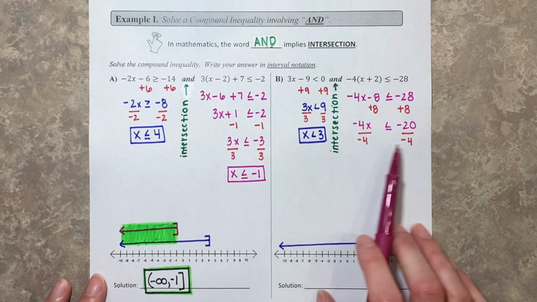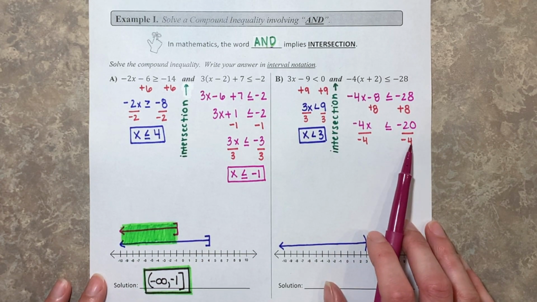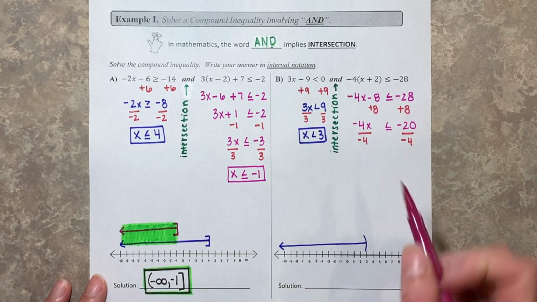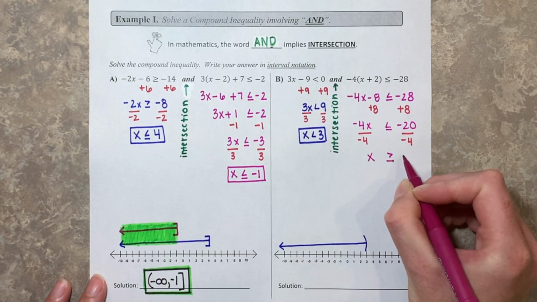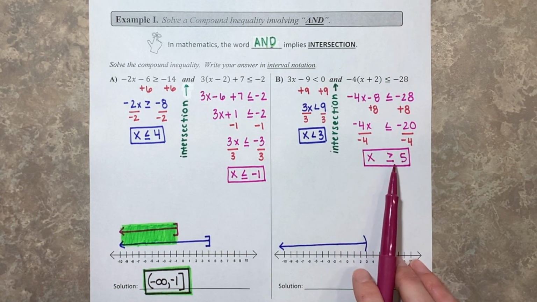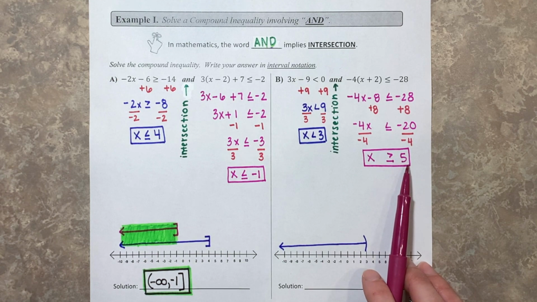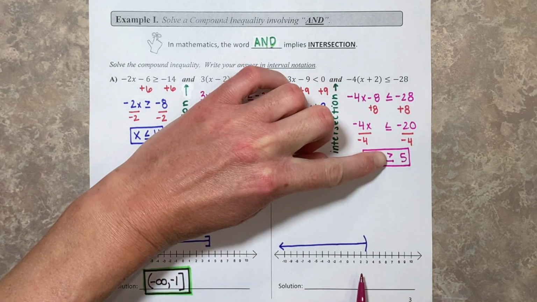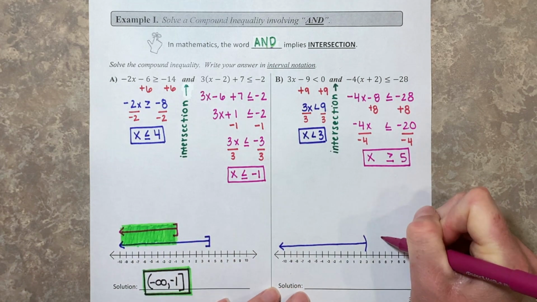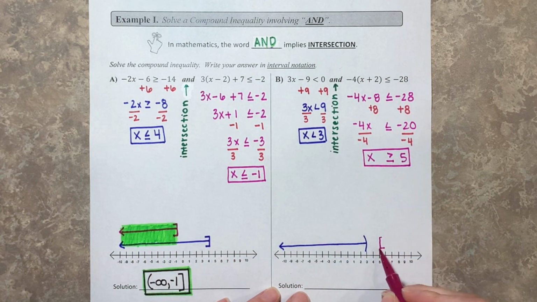Here, I'm dividing both sides by a negative number, so I'm going to make sure to flip the inequality, which leaves us with x is greater than or equal to 5. So I'm going to go ahead and graph that on the number line. We'll use a square bracket at 5. And since x is greater than or equal to 5, we'll draw our arrow going to the right.